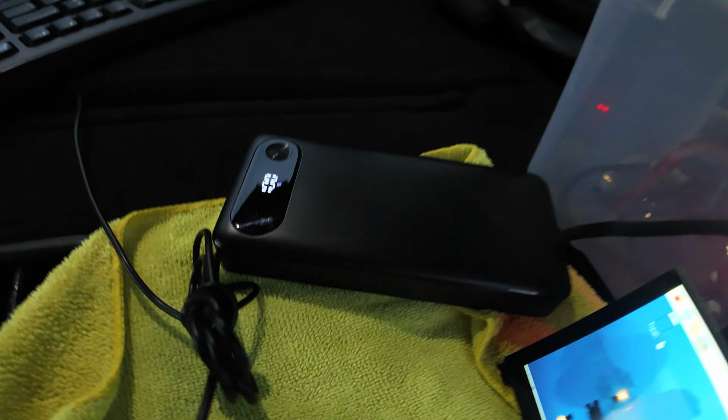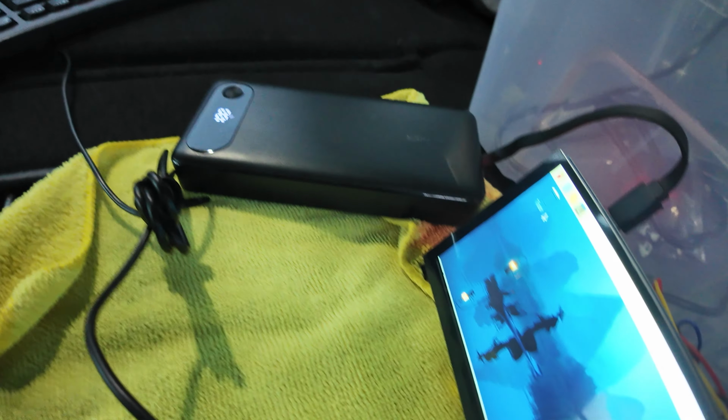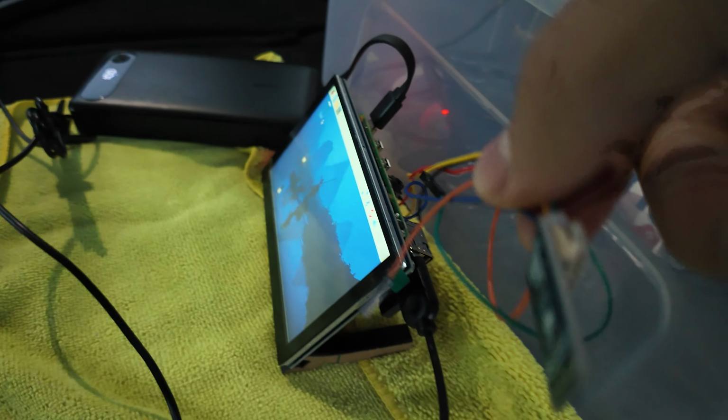Recall earlier, I copied the command line scripts I'm going to need in order to get the experiment running. So I'm going to try to do that very quickly because it is also 20 degrees outside, so it's very cold. This is the way the experiment is set right now. So here's that battery pack. Here's my Pi. Here is the sensor.